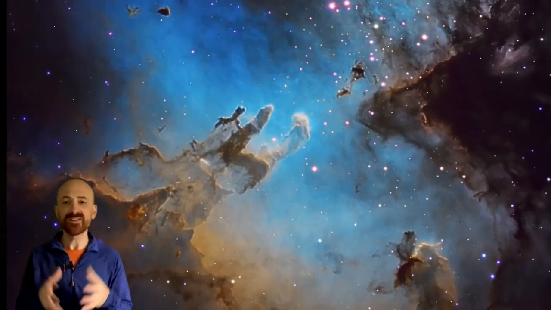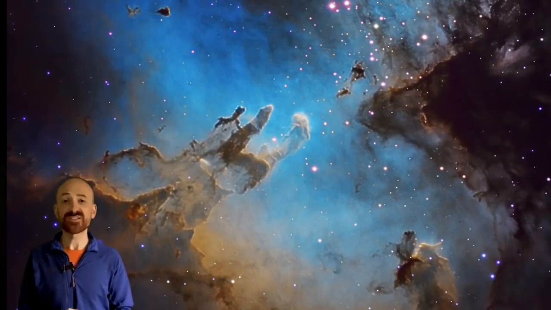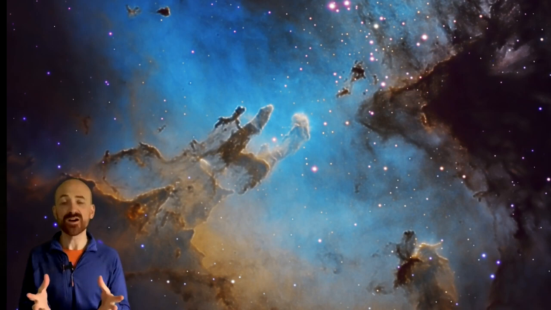So we're seeing into what they call the pillars of creation, which is exactly right. This is exactly what's happening here: the creation of new stars in the middle of these very dense clumps.